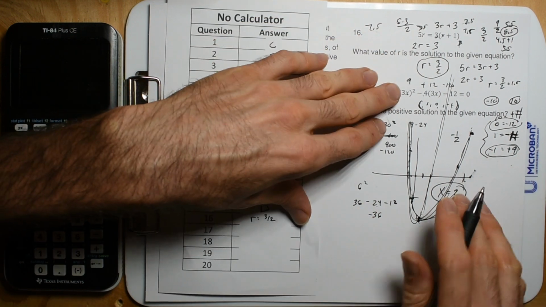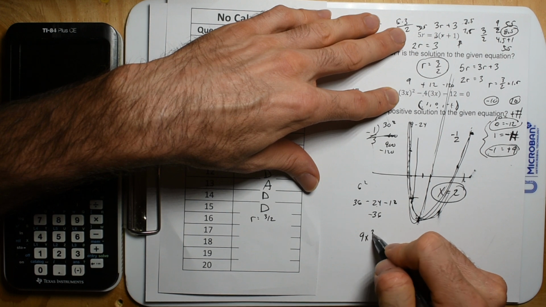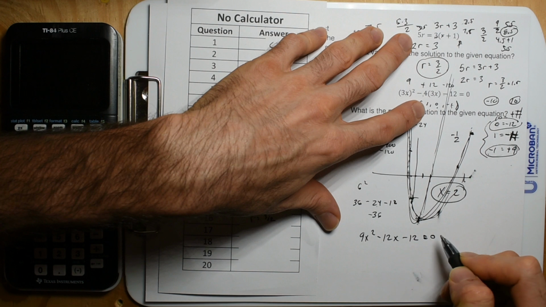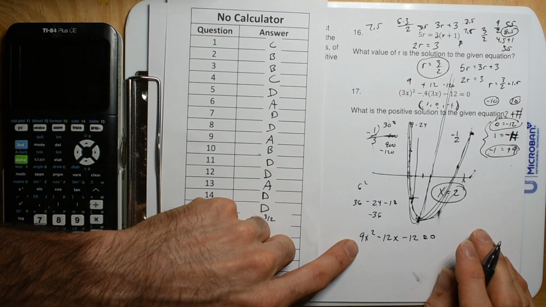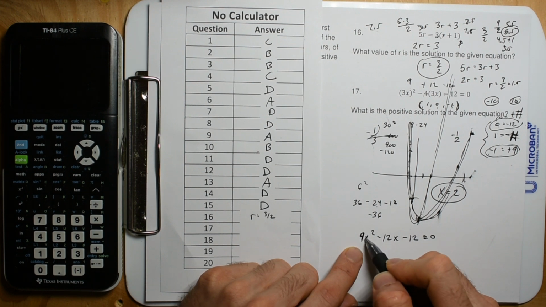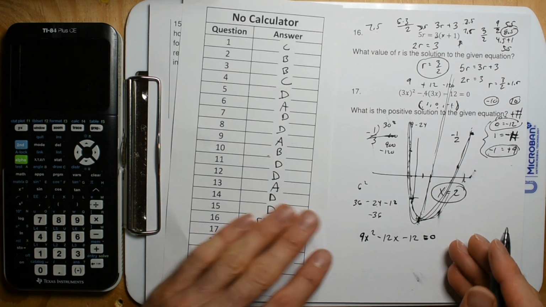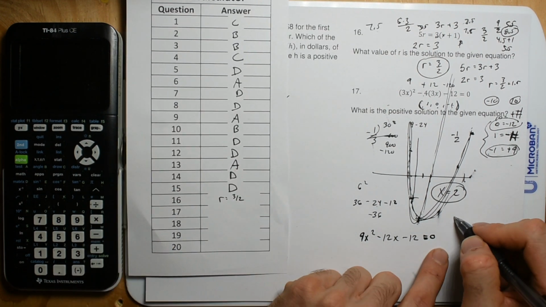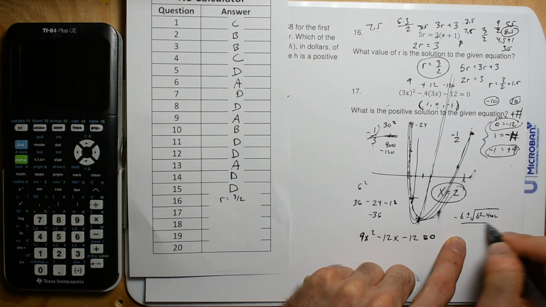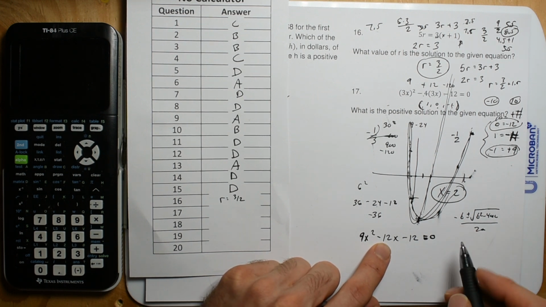Now, okay, so I think we're done with this, but we will factor it. So 3x squared is going to be 9x squared, minus 12x, minus 12 is equal to 0. And yeah, now you need to factor this out. And you could do negative b plus or minus the square root of b squared minus 4ac. You're already going to have to know this for this test anyway. It's just if you can do this fast, and no one can.